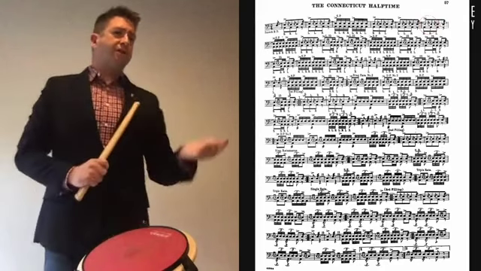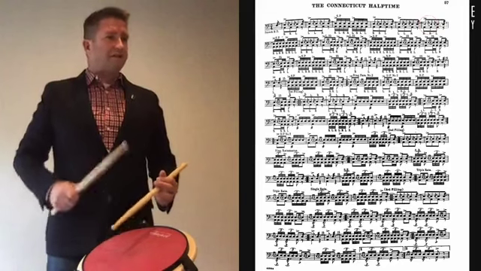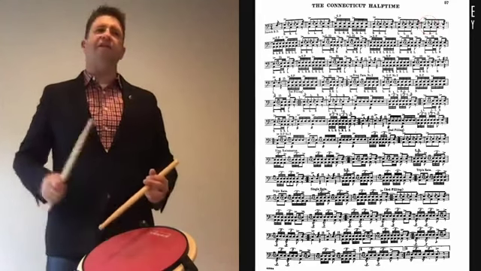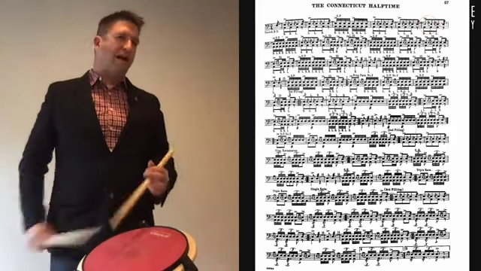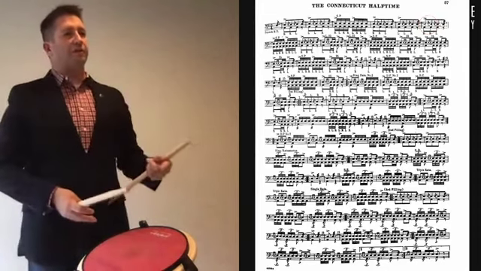So let's go ahead and play it that way, a little bit slower. Here we go, a little slower, and let's put those crescendos in the drag paradiddle number 2.